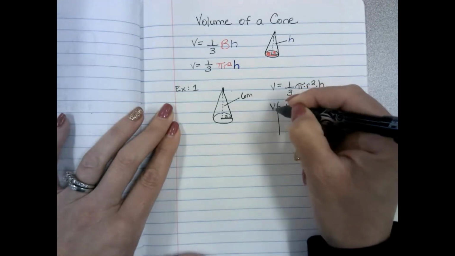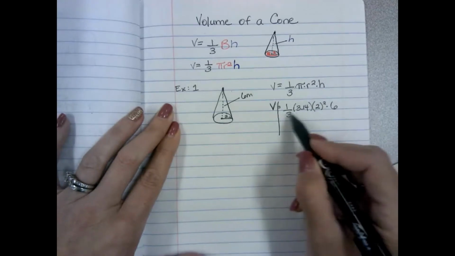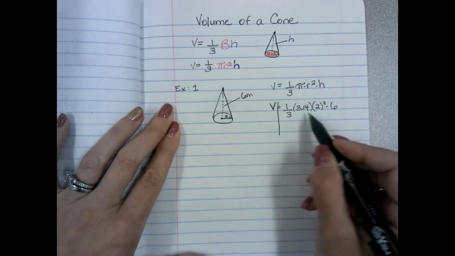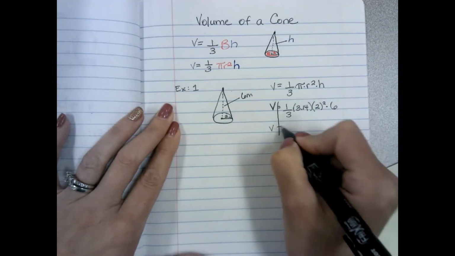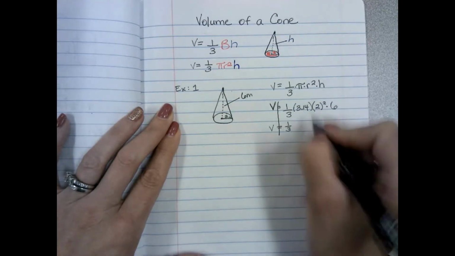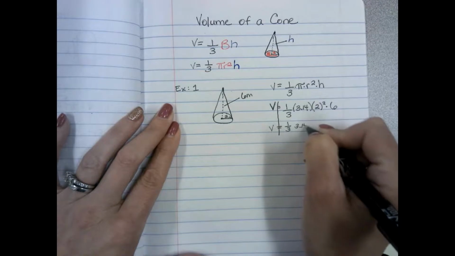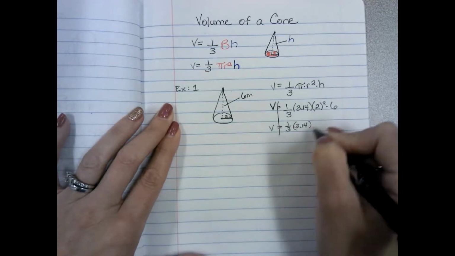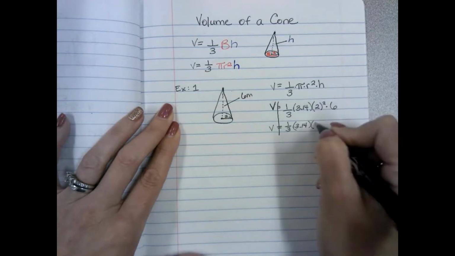I have a lot to do on the right-hand side of this equation. I'm going to start by simplifying a little bit. Volume is 1/3. I'm going to do my squaring first because I know 2 squared is 4.